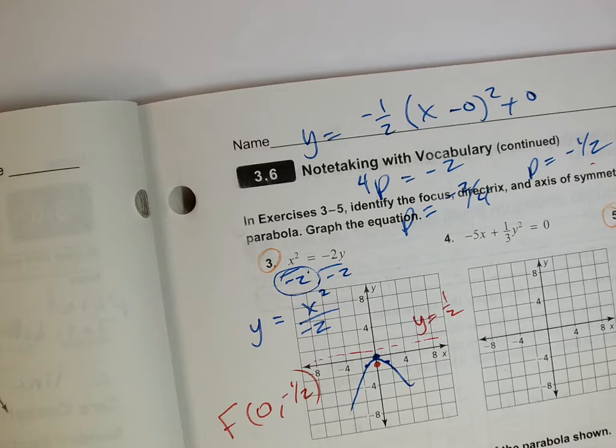So this distance here will always be 4p. Through the focus, the way you draw it, you get the vertex. You get your 2 points by going 2p, 2p. You can graph it in, okay?